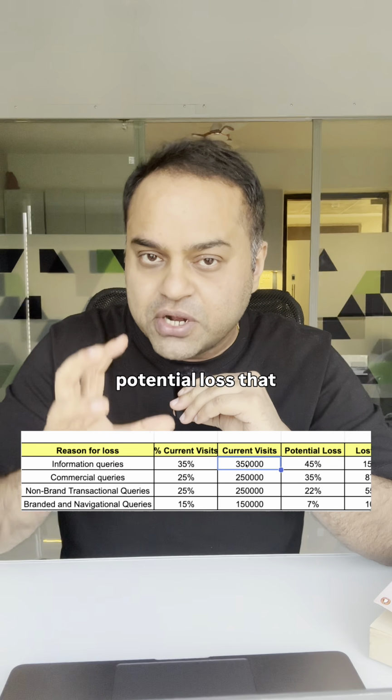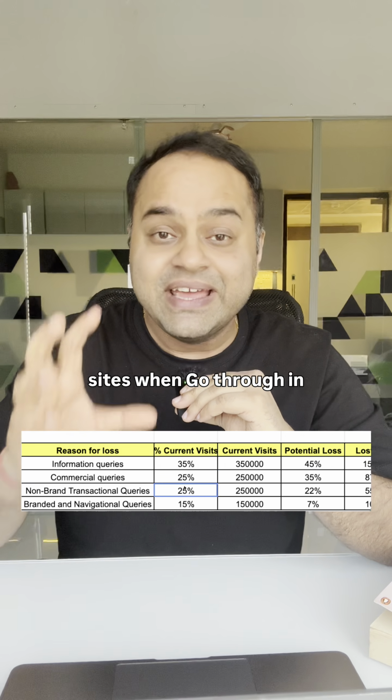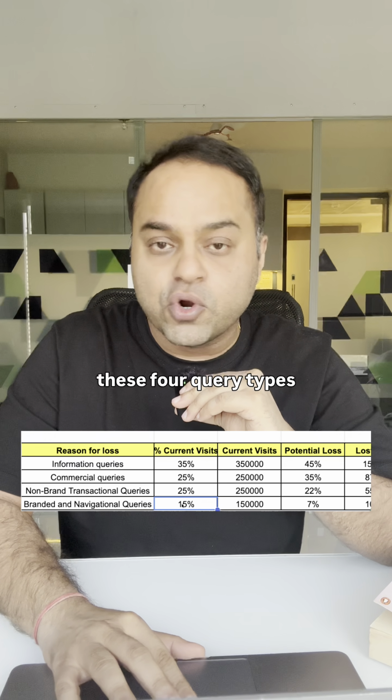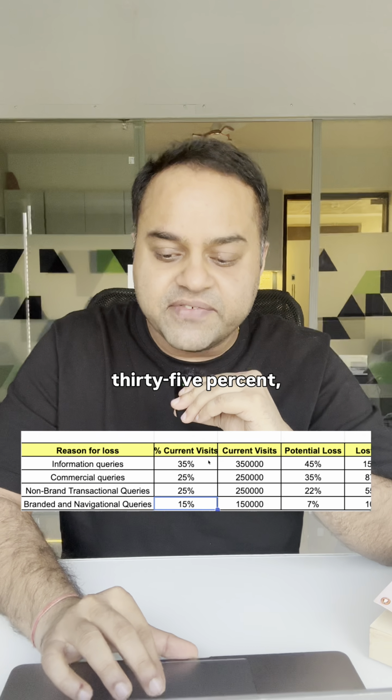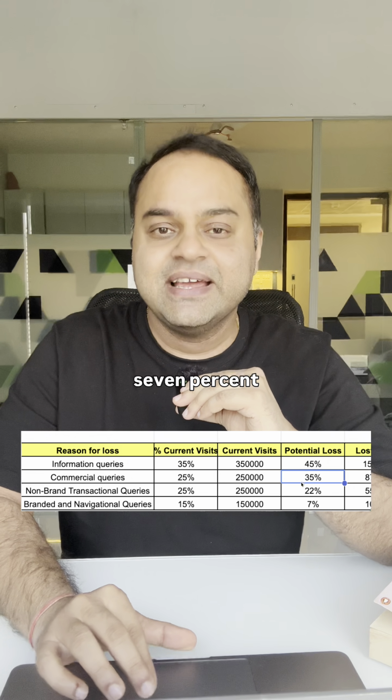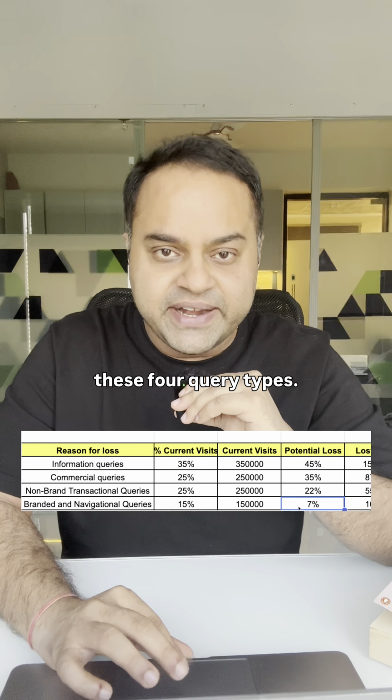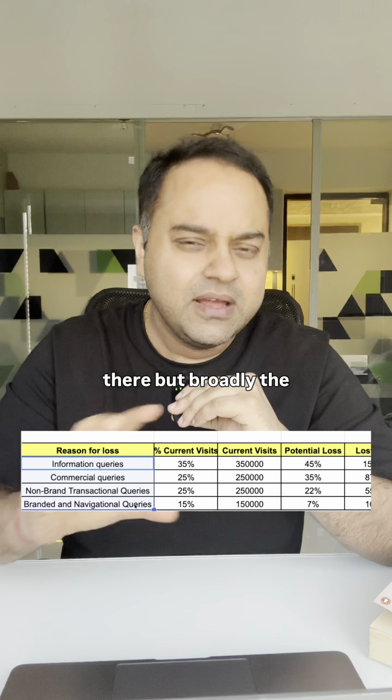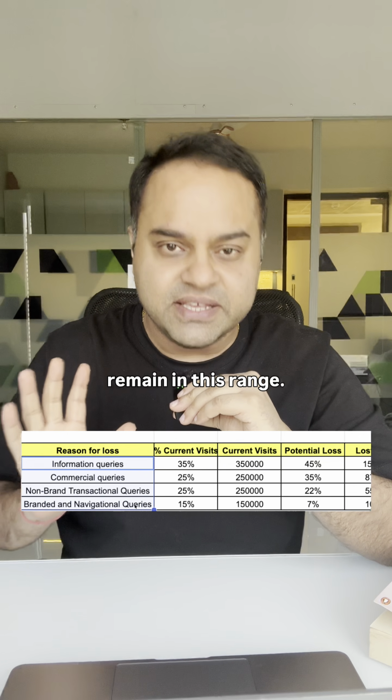According to me, the potential loss that websites will go through in the coming year, broken down into these 4 query types, will be 45%, 35%, 22%, and 7% respectively for these 4 query types. There might be slight variations here and there, but broadly the loss will remain in this range.